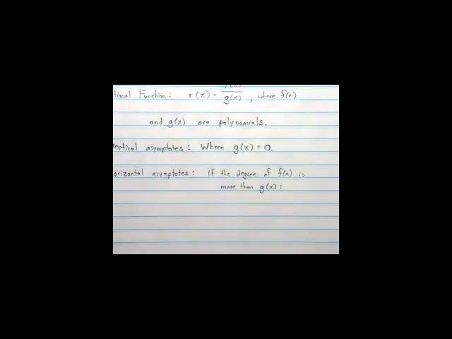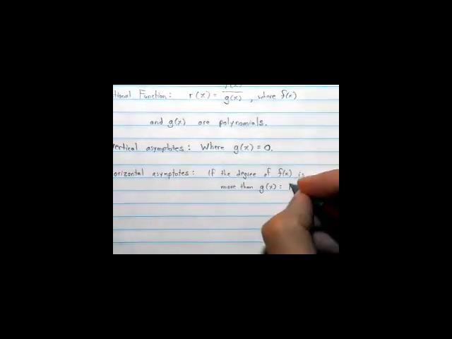Exactly. If your numerator is growing more quickly than your denominator, wouldn't that thing just take off? It just keeps getting bigger and bigger and bigger, right? So there is no horizontal asymptote then. That limit goes to infinity. So in this case, we would say none.